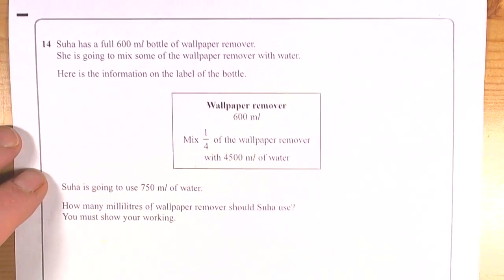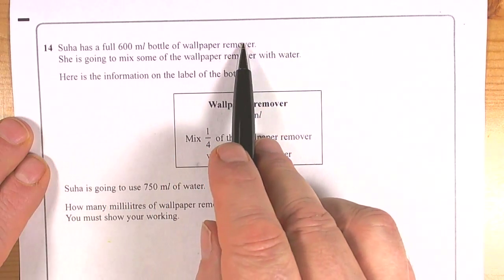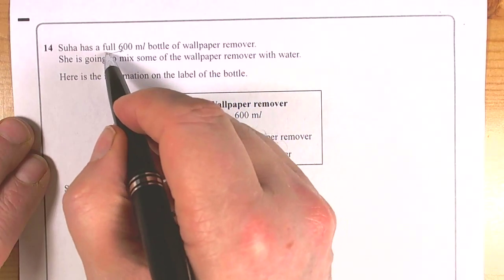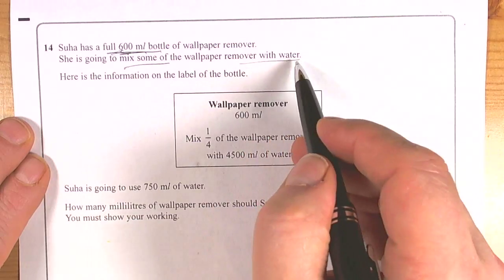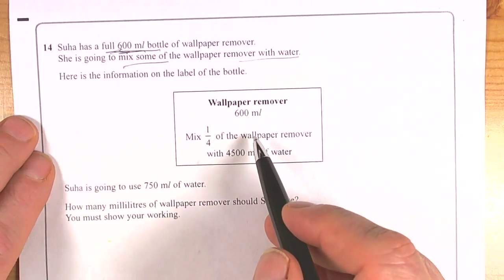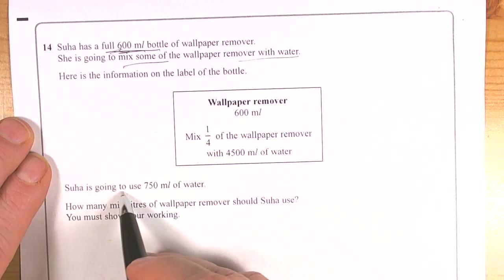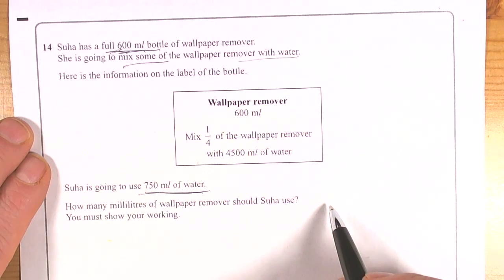Okay, so this question's talking about wallpaper remover. They've given us a full bottle is 600 millilitres. She's going to mix some with water. That's the information on the wallpaper remover. She's going to use 750 millilitres of water.